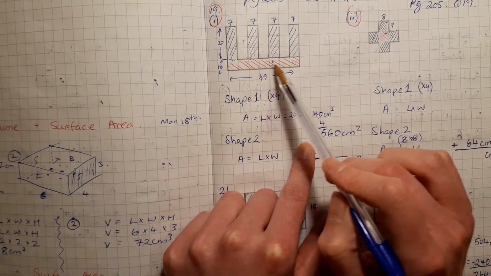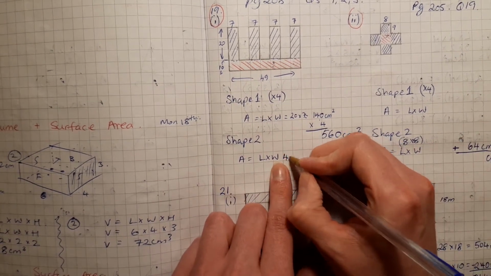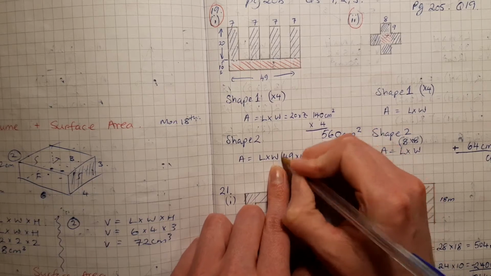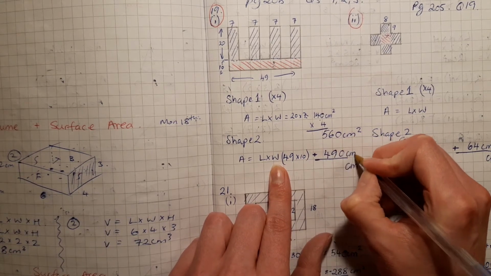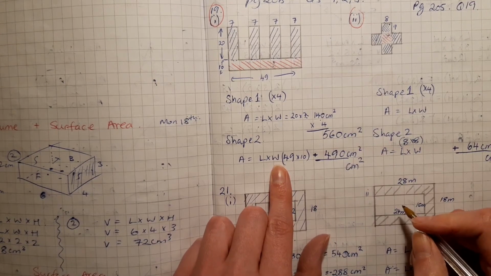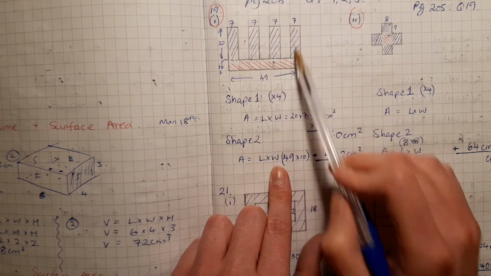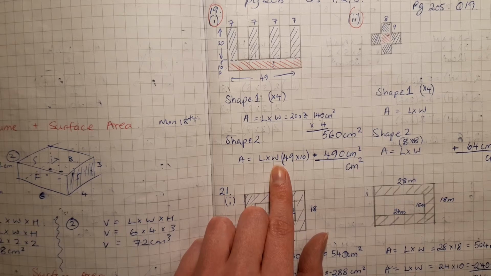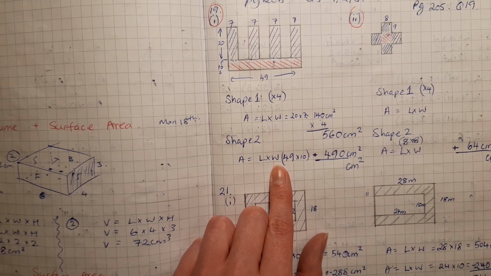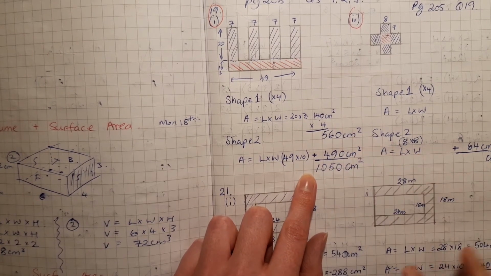The second shape is that rectangle on the bottom, which is a 49 by 10. So you're going to multiply 49 by 10, and that is 490 centimeters squared. To get the total area, I add this up with the 4 different ones. The 4 different ones were 560, the individual one on the bottom was 490, and adding them together, 560 and 490, is 1050 centimeters squared.